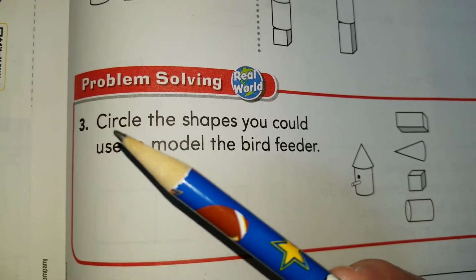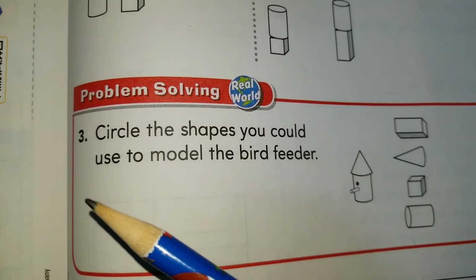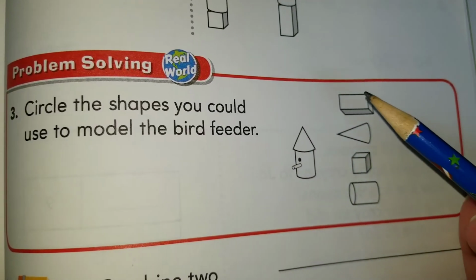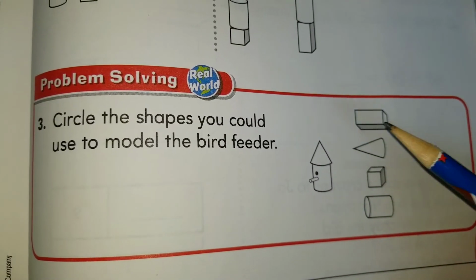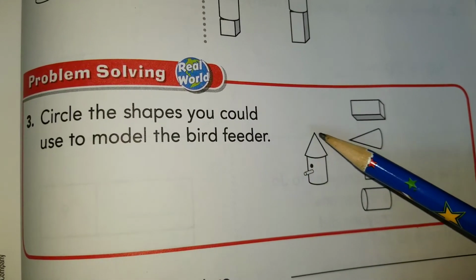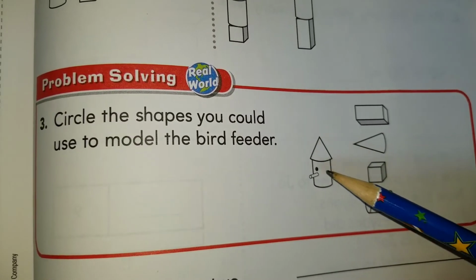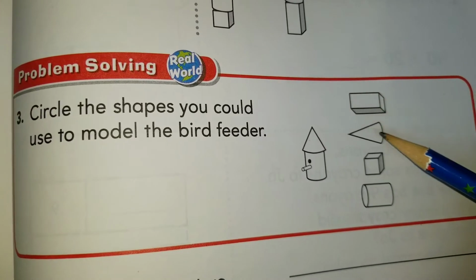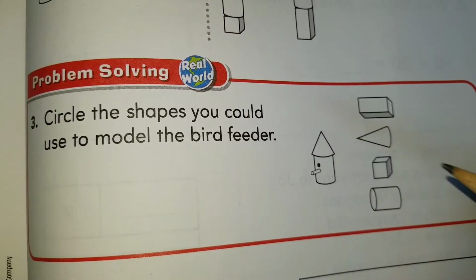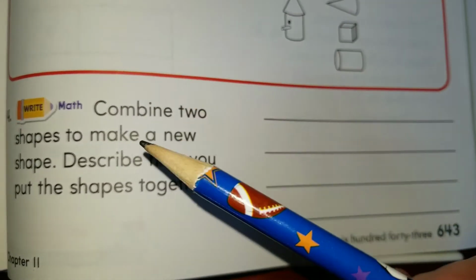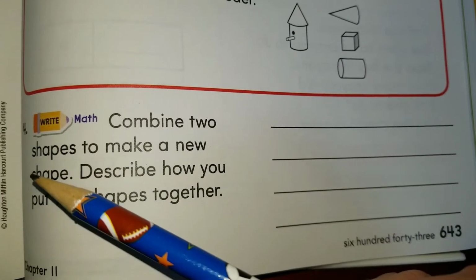Number 3. Circle the shapes you could use to model the bird feeder. So this is the bird feeder, boys and girls. What shapes form a bird feeder? Look at the shapes that you have. You have a cylinder at the bottom and you have a cone on top. So these 2 shapes are forming a bird feeder. Which of these are a cylinder and a cone? You're gonna circle them.